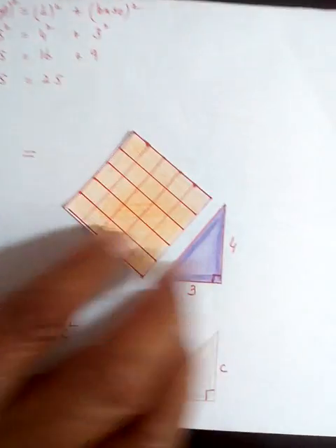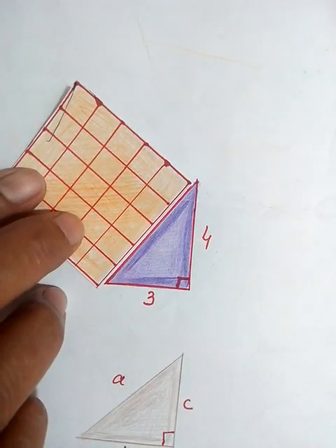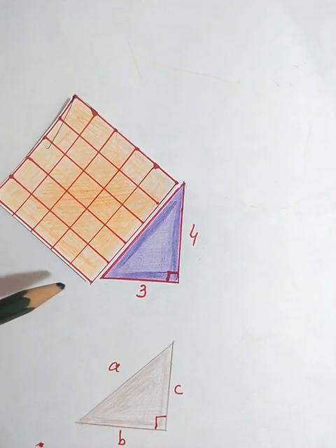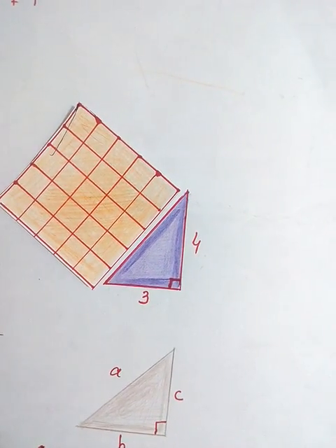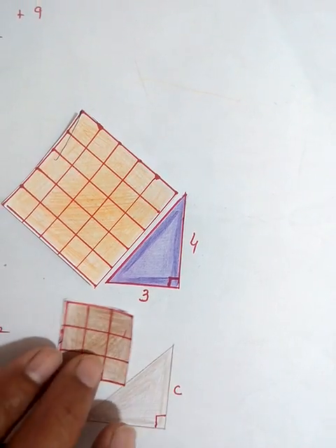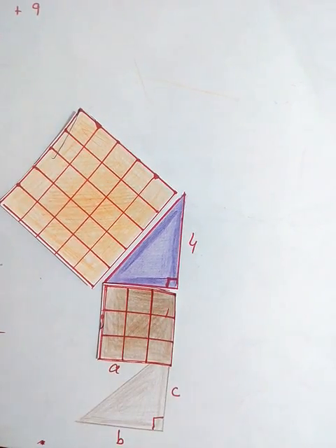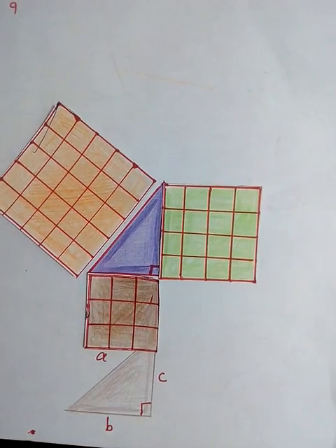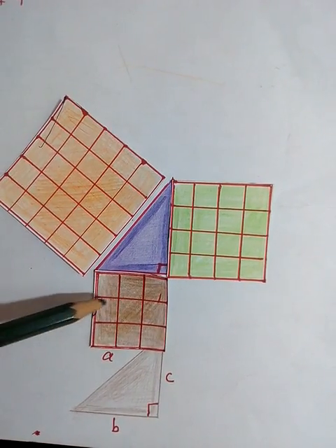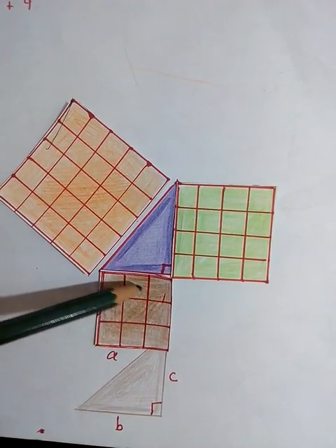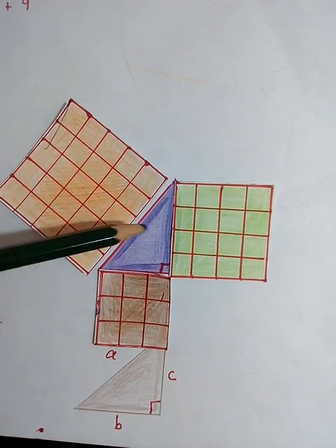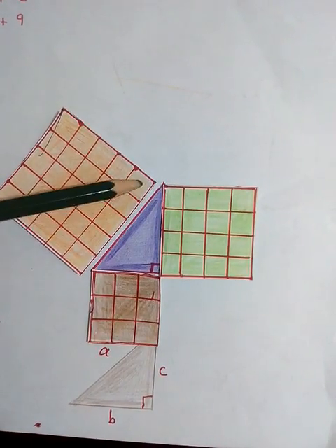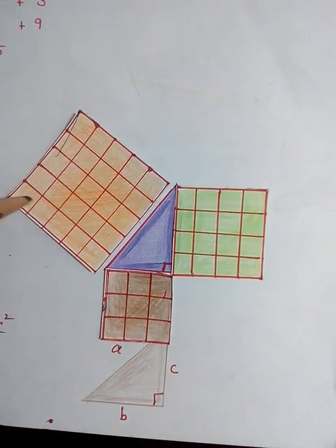If we take the square of the hypotenuse, that is 5, its square is 25, and the square of 3 is 9. We are representing it with the help of a diagram, and the square of 4 is 16. The square of 3 is 9, and this is represented by 9 small boxes, and the square of 4 is represented by 16 boxes, and the square of 5 is represented by 25 boxes.